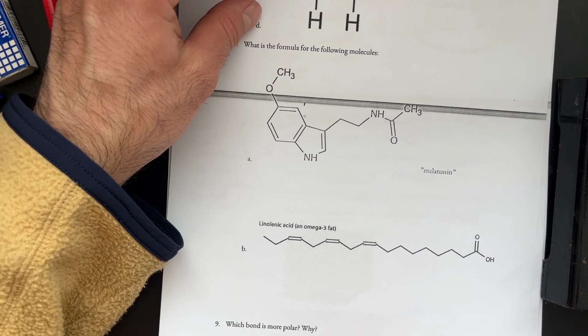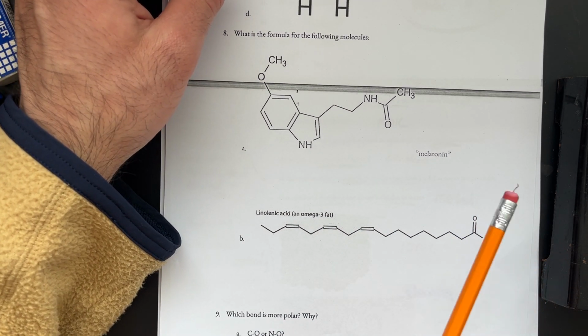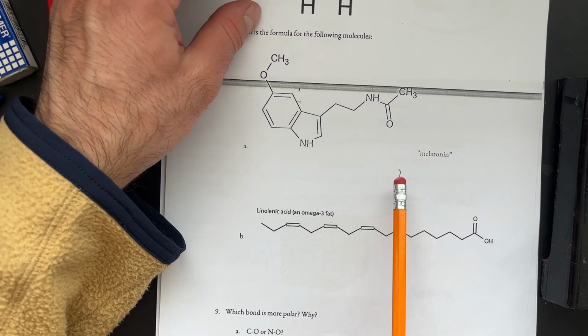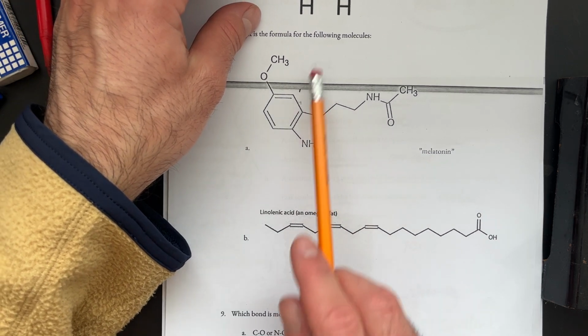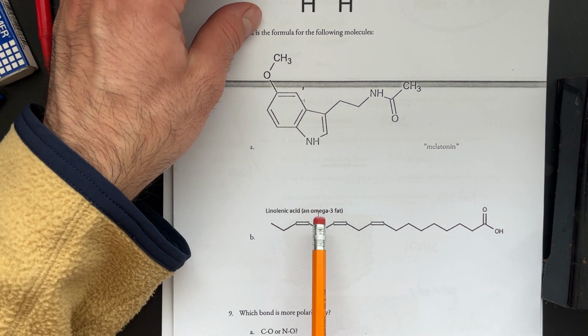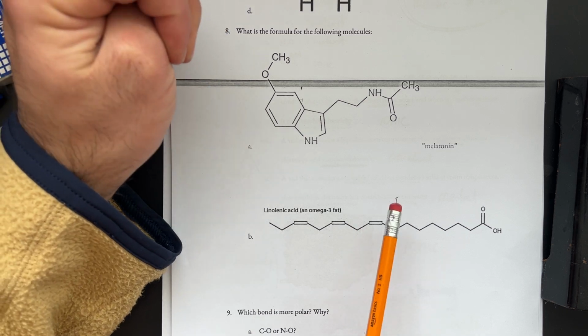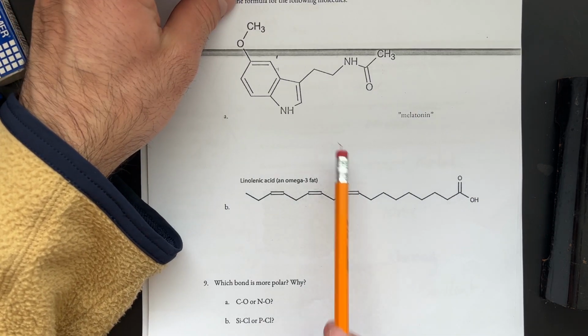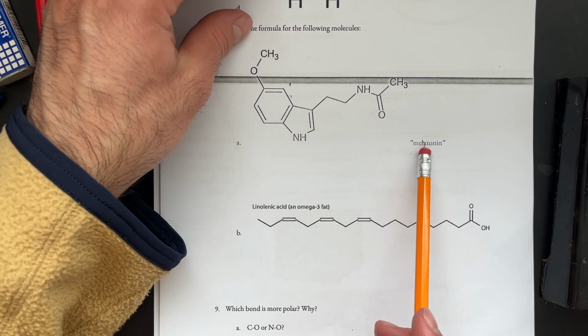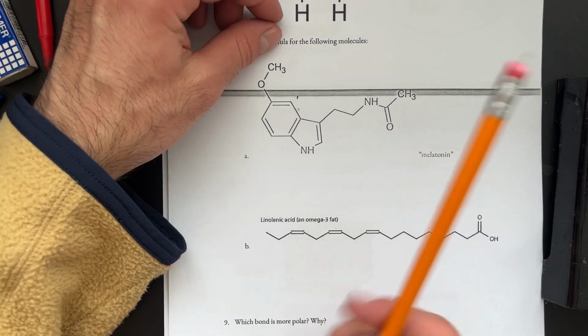Anyways, continuing on, what is the formula for the following molecules? Now, the reason I put this in is because a lot of you guys are going to take AP Bio next year, and I want to make sure that you can take a look at some different things that you'll see and be able to see the carbon and the bonds that are occurring here. So something like melatonin, the sleep hormone inside of your body, what's actually going on here?